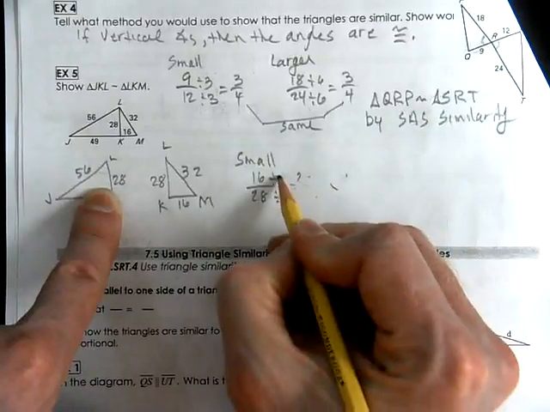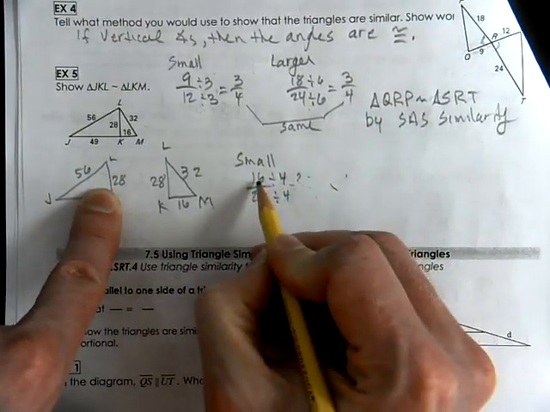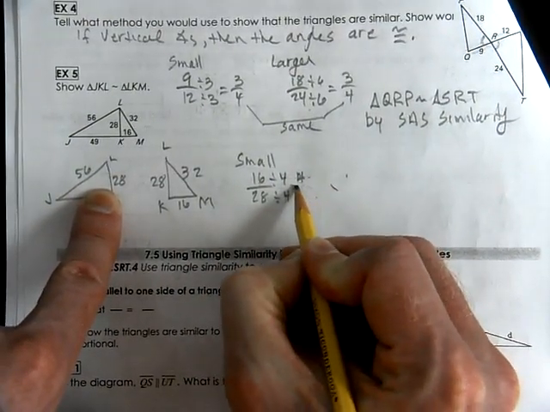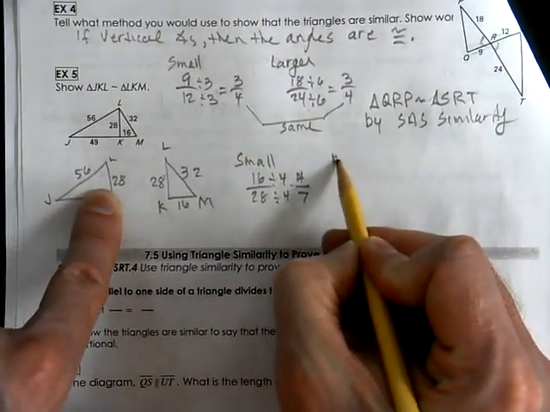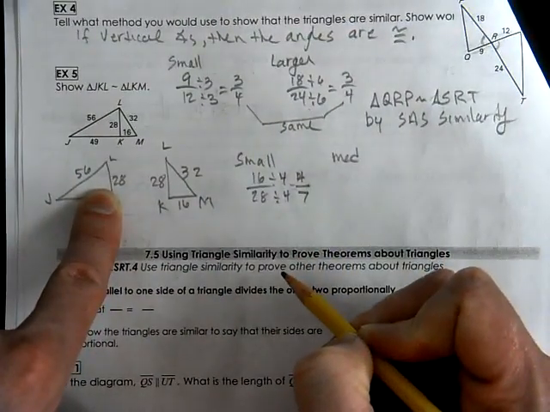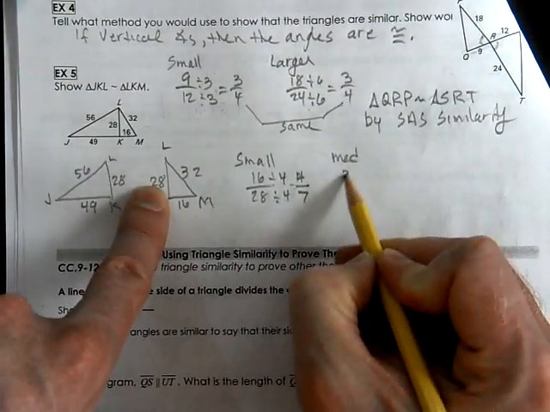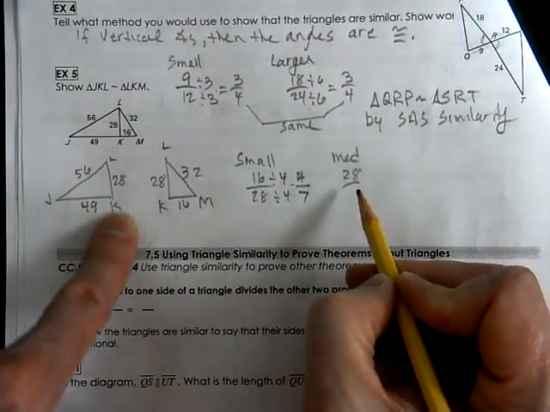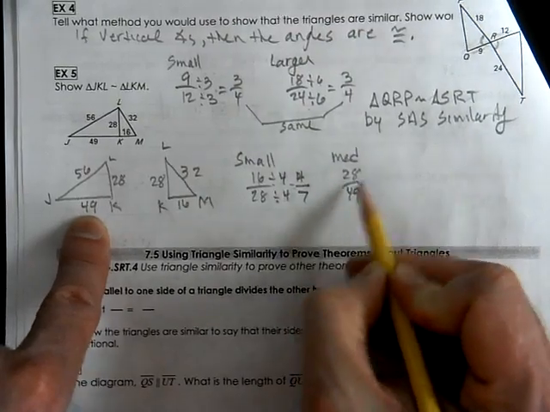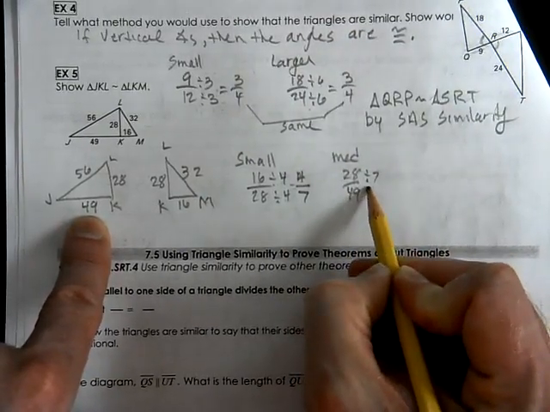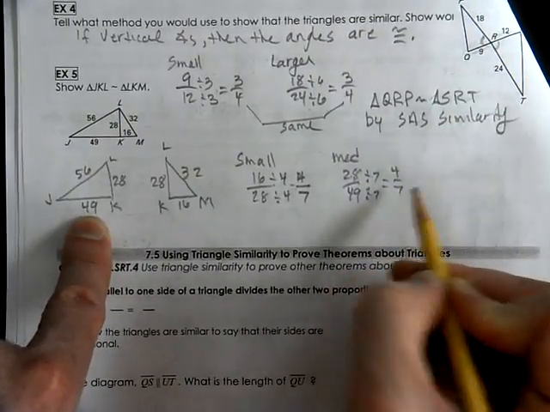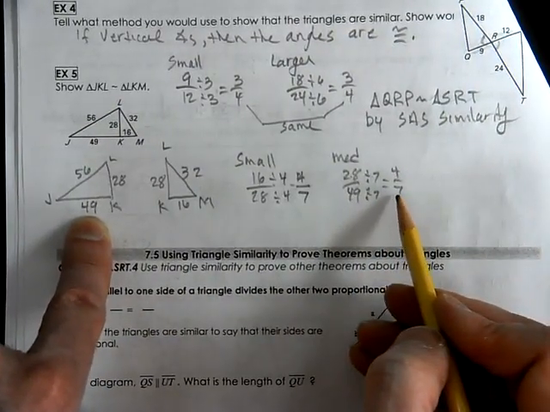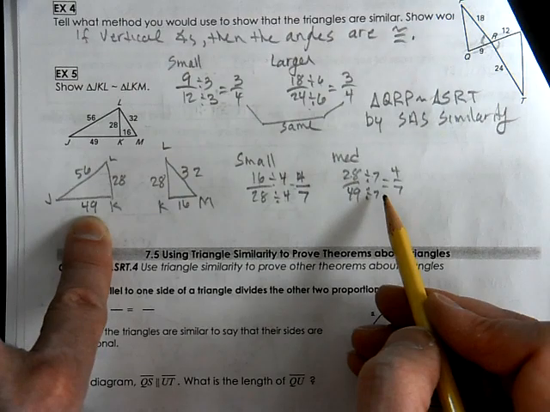Maybe 4? 4 goes into both of those numbers. 4/7. Then I'm going to look at the median lengths. 28 and 49. Looks like 7 goes into both of those numbers. 7 goes into here. 4/7 again. We're getting somewhere.